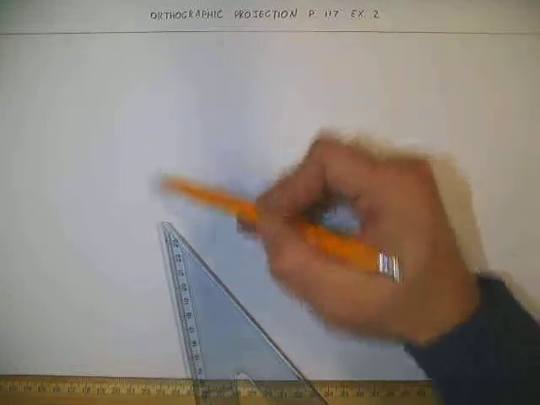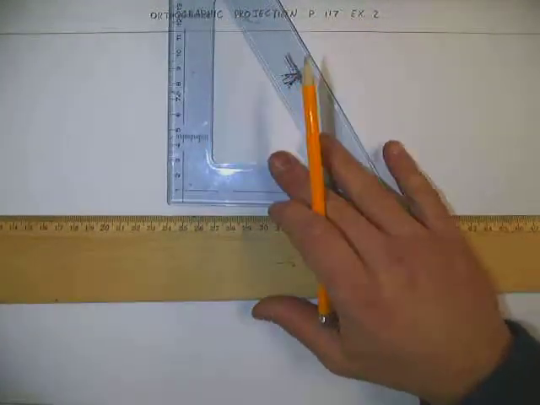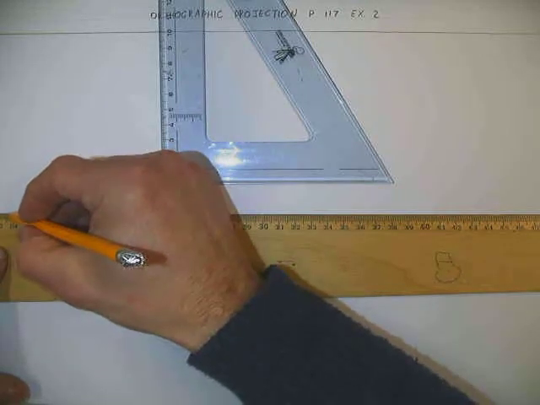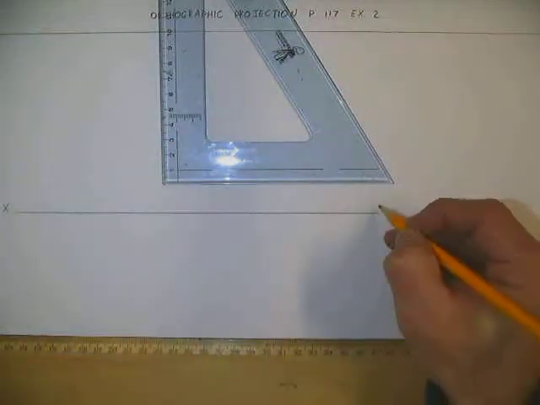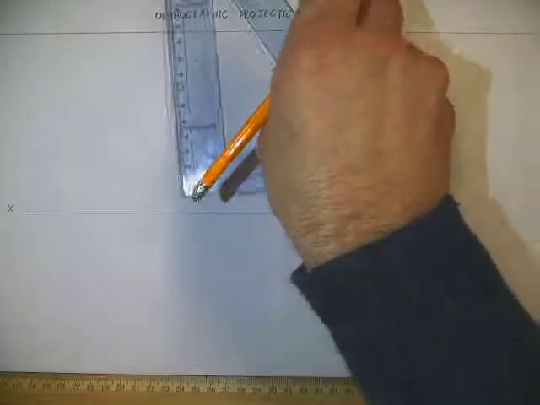So, the height of the elevation is 100 millimeters. I need to know this in order to know how far to come down from my XY line. So I'm going to come down from the bottom of the title box here, 120 millimeters to draw my XY line, and that'll leave 20 millimeters of space above the elevation. That's just good for presentation. So I'll draw my XY line in there, like that.